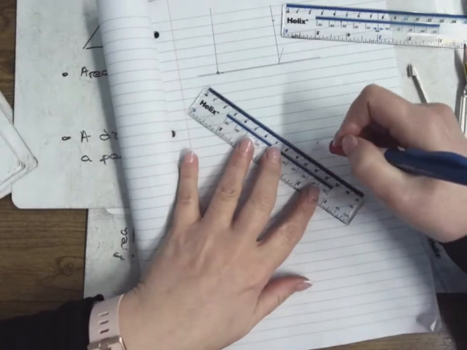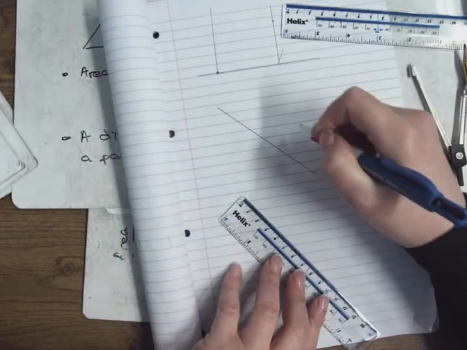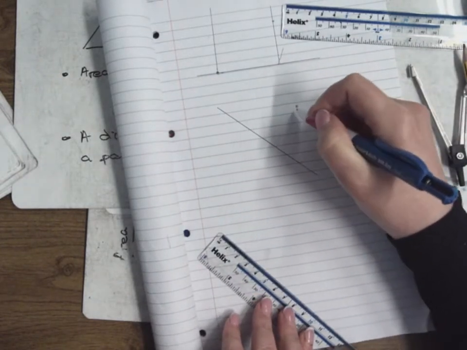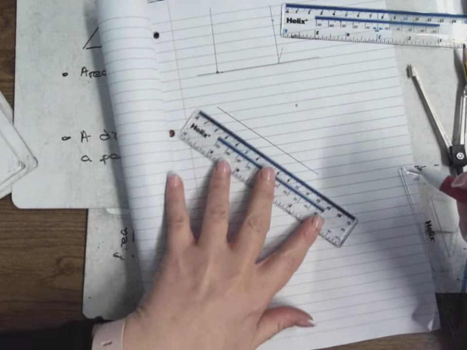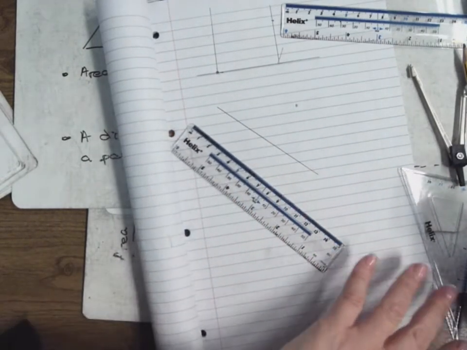Now, we're going to be using this in a minute. Here's a line. Here's a point up here. I want you to draw a line through that point that's parallel to that line. Now, you can't guess it, girls, because if you're guessing it, it's not accurate.